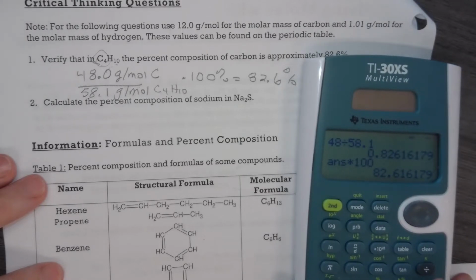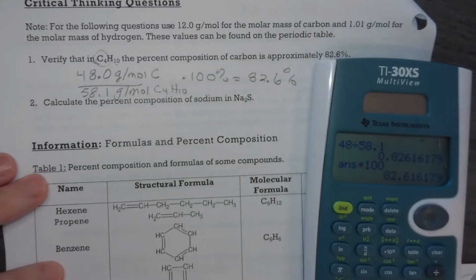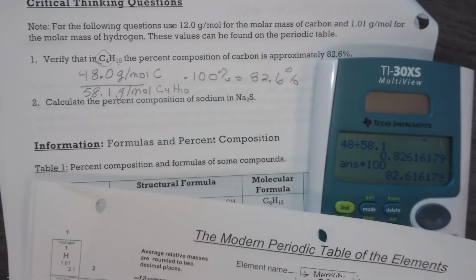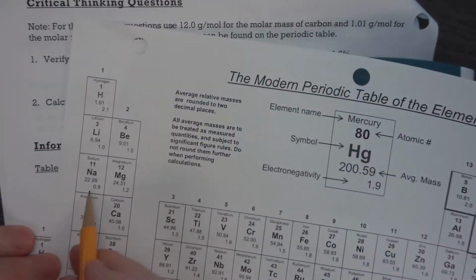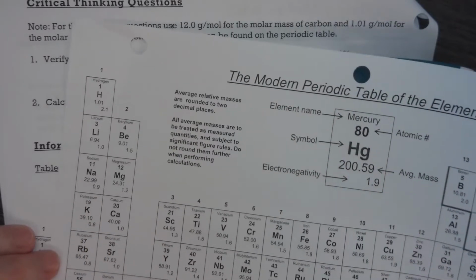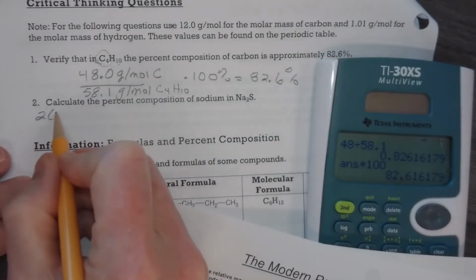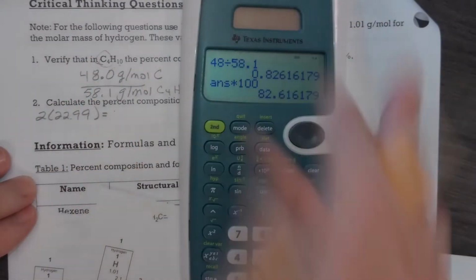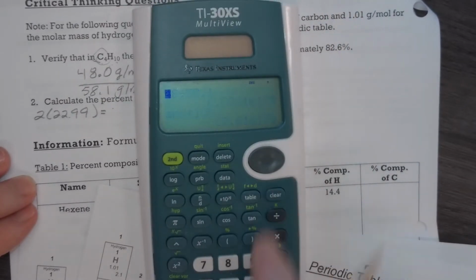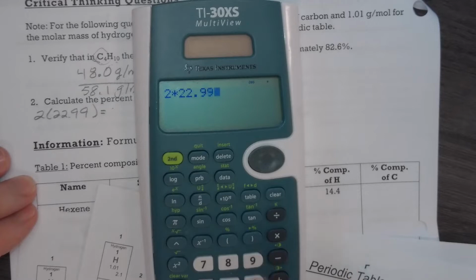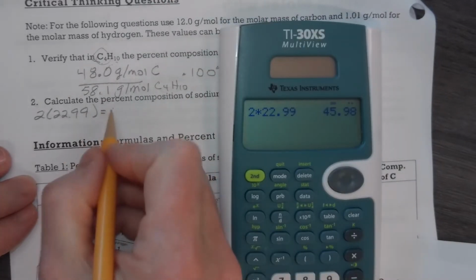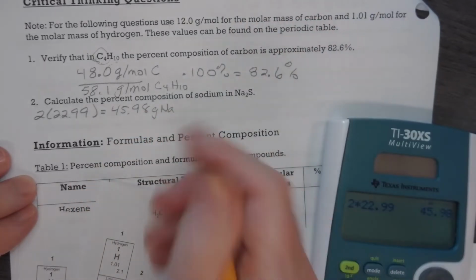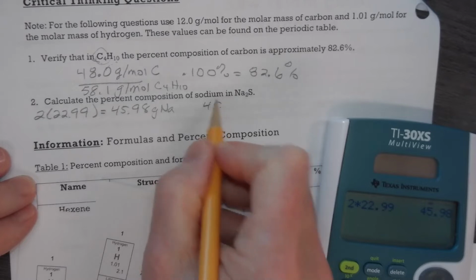Now it says to calculate the percent composition of sodium in sodium sulfide. So on the periodic table, sodium is 22.99. I know I have 2 times 22.99, and if we just use our calculator, I get 45.98, and that's grams of sodium.